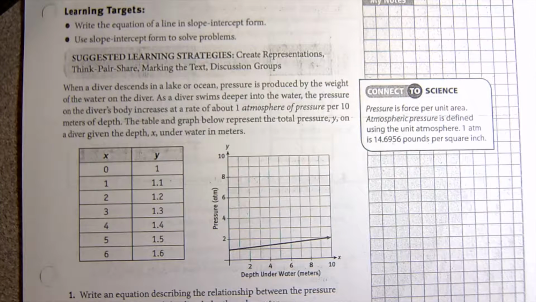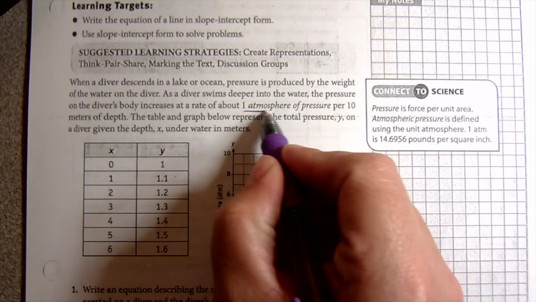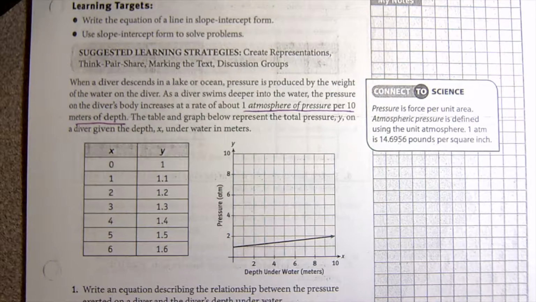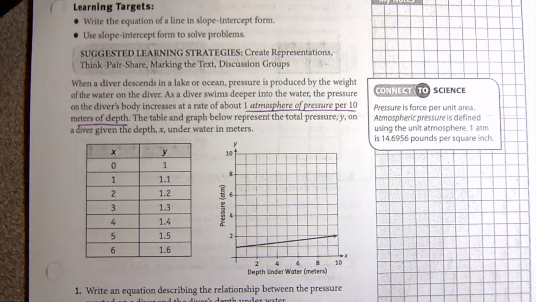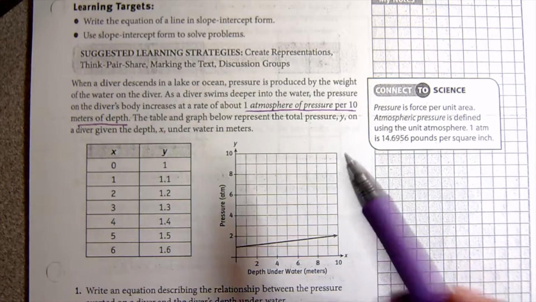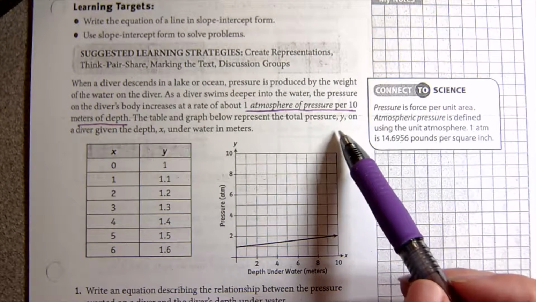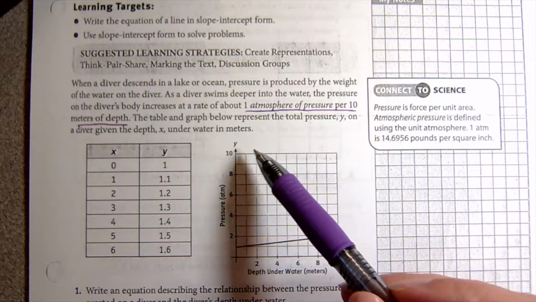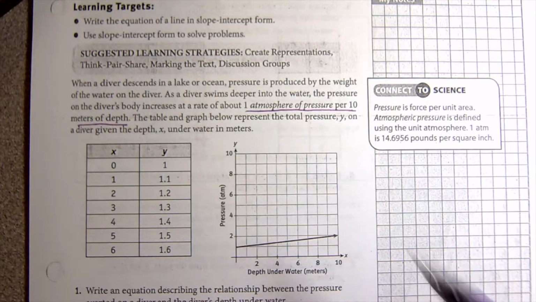of the water on the diver. As a diver swims deeper into the water, the pressure on the diver's body increases at a rate of 1 atmosphere of pressure per 10 meters of depth. That is 1 atmosphere of pressure per 10 meters of depth. The table and the graph below represent the total pressure Y on a diver given the depth underwater in meters.